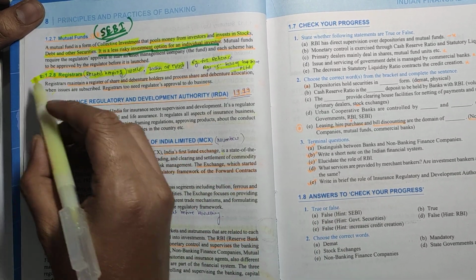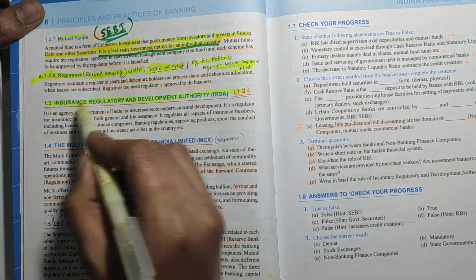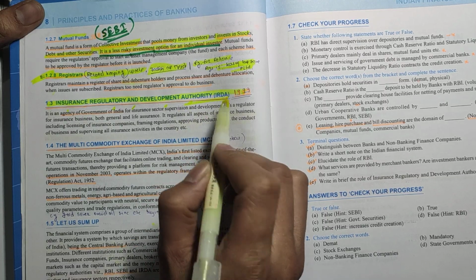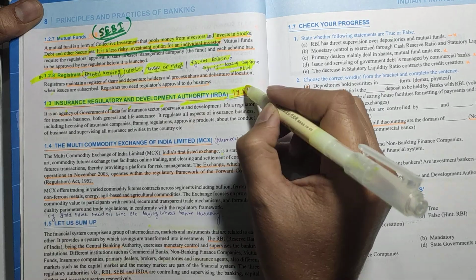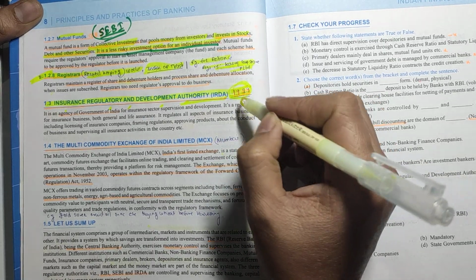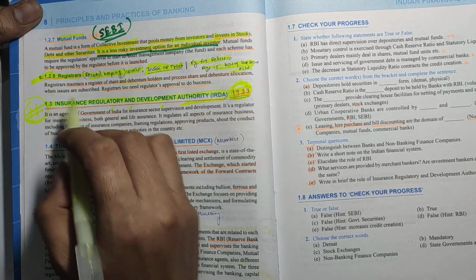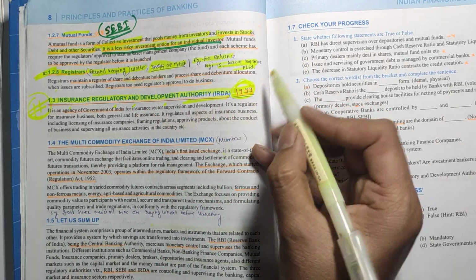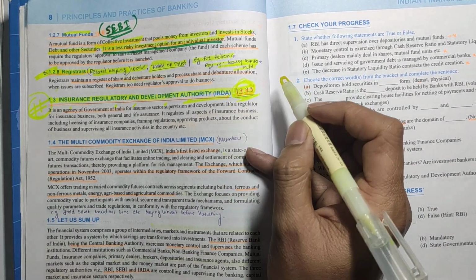Now the third regulator, that is the insurance regulator. Who is the insurance regulator? IRDA, the Insurance Regulatory and Development Authority. Remember friends, IRDA headquarters is at Hyderabad, and IRDA was formed in 1999. Just remember who regulates the insurance sector: the IRDA. Hyderabad is the headquarters and it was formed in 1999.